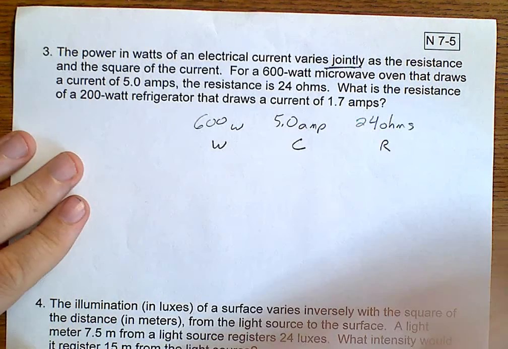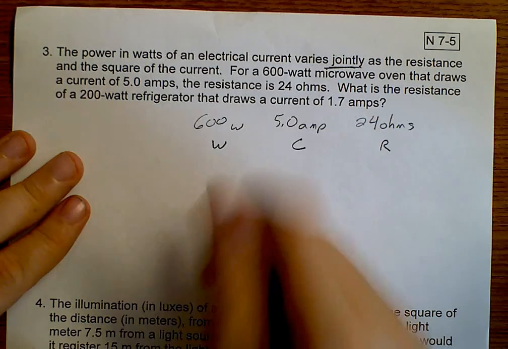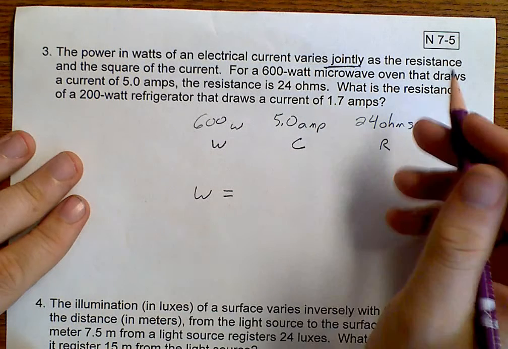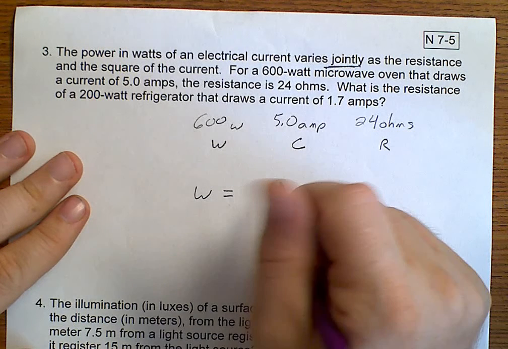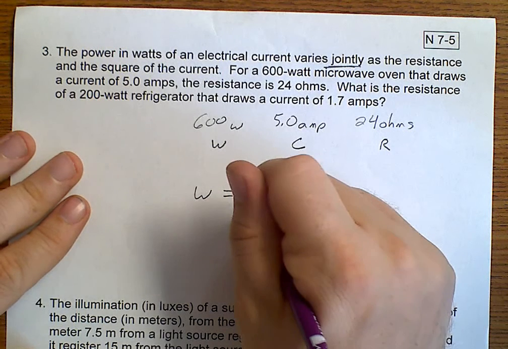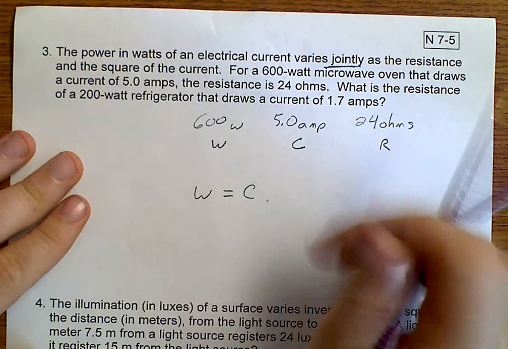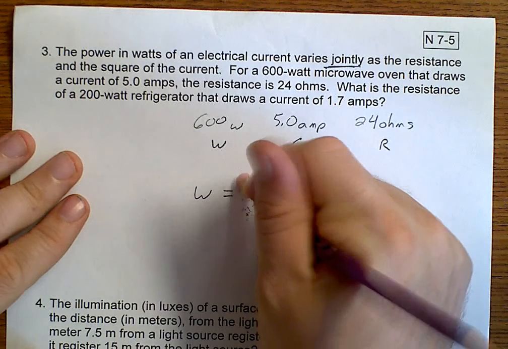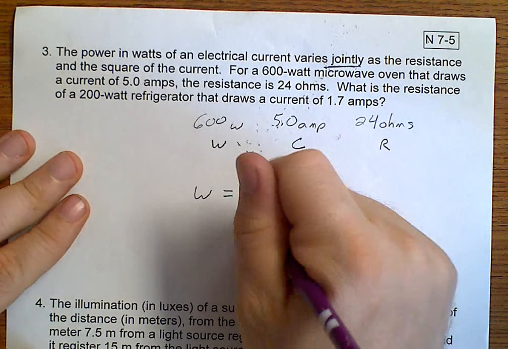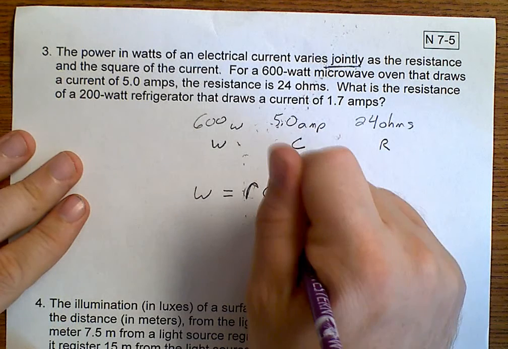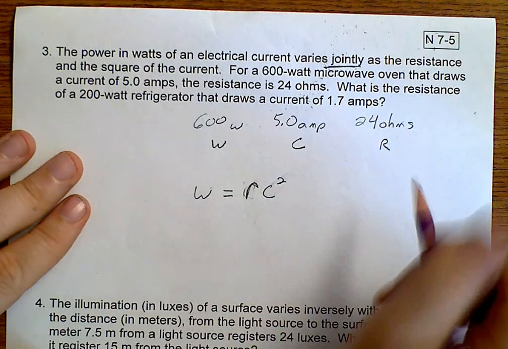So this means that the watts equals, jointly means that basically we're going to do our resistance and the square of the current. That would be R C squared.